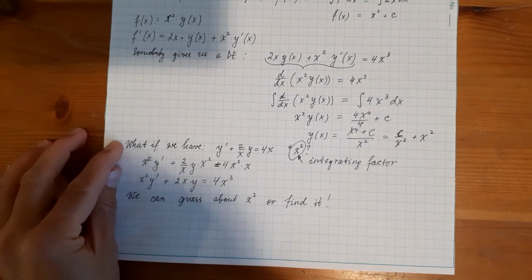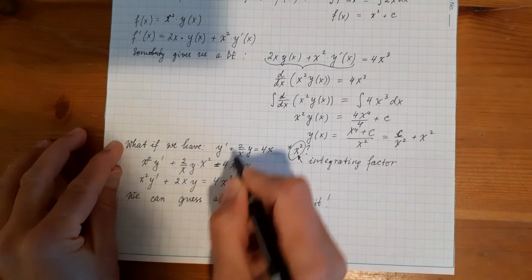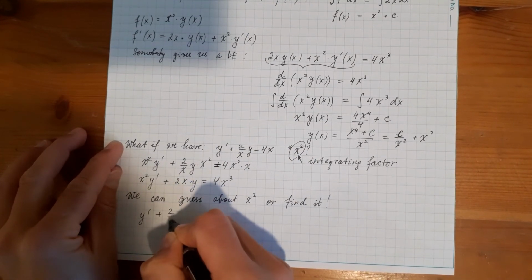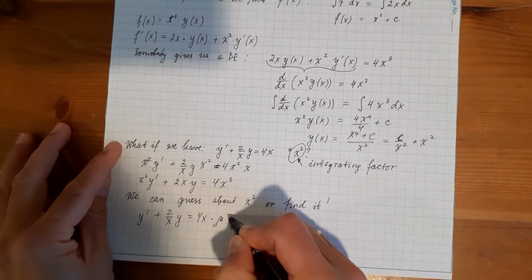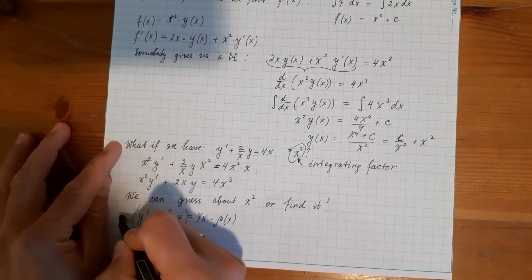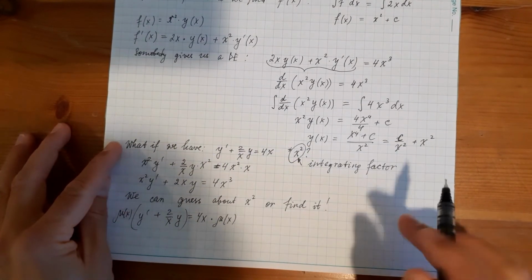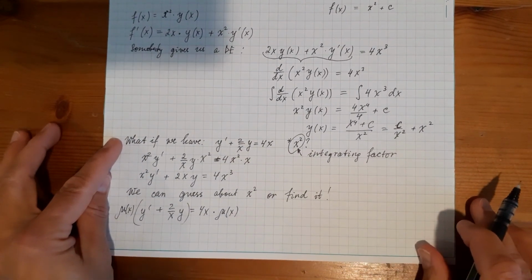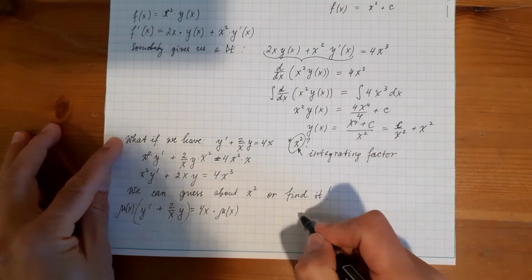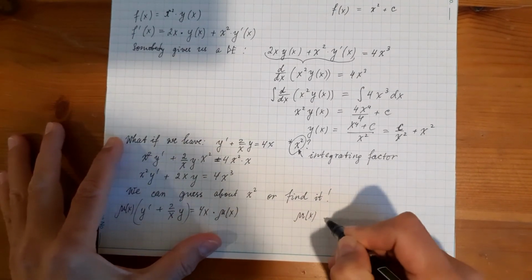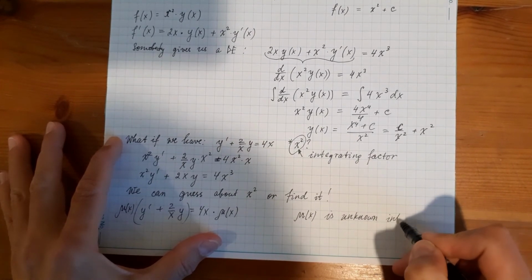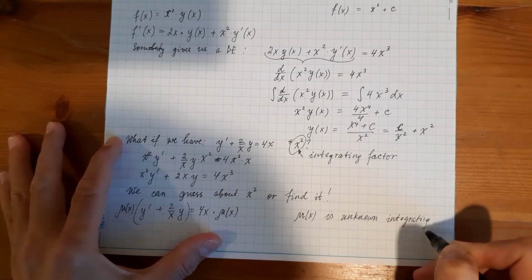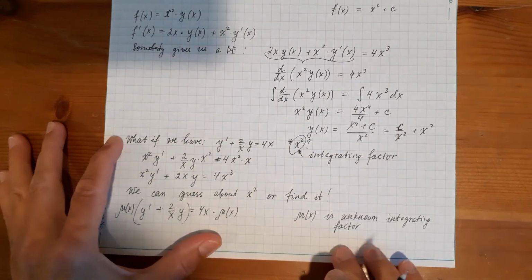Let me show you the idea like this. I'm going to write down the equation. y prime plus 2 over x y equals 4x, and then multiply by the integrating factor mu of x on both sides of this equation. Well, we already know that it's x squared, but how do we get x squared if nobody gives it to us? So assuming that mu of x is an unknown integrating factor.